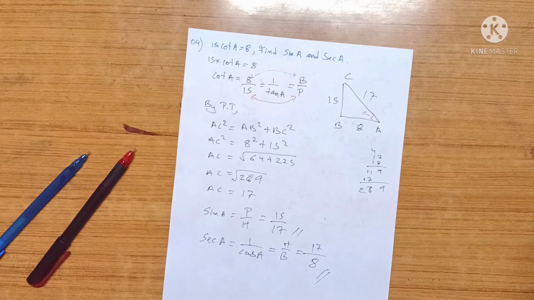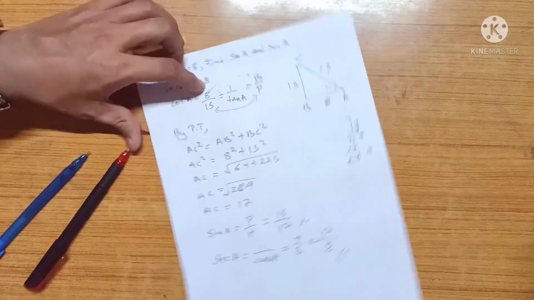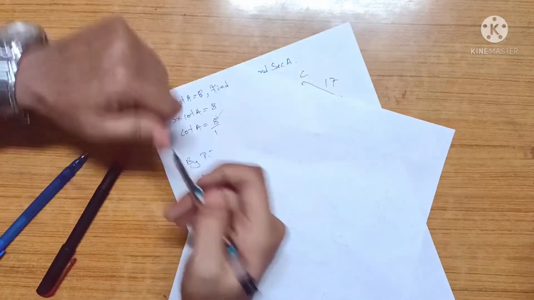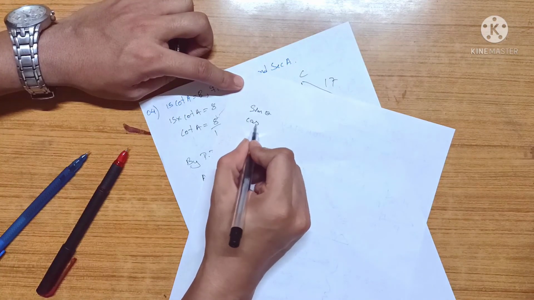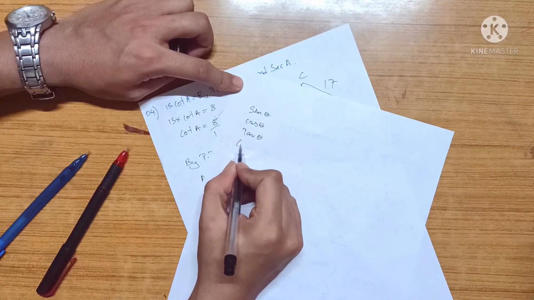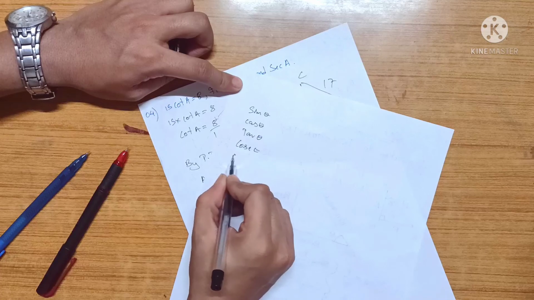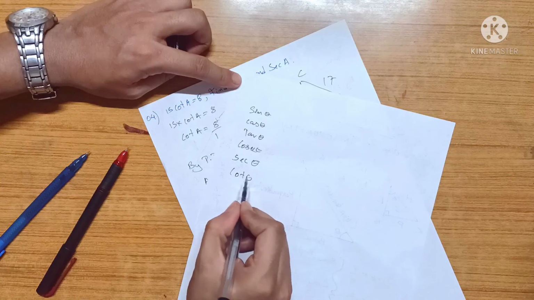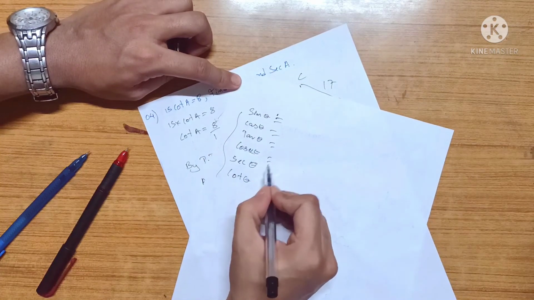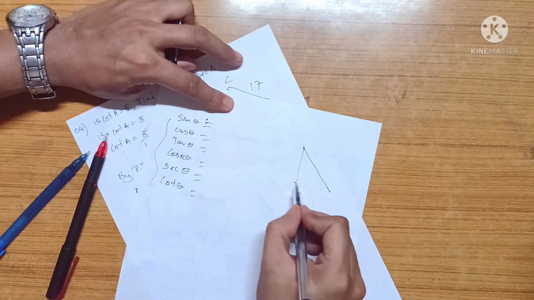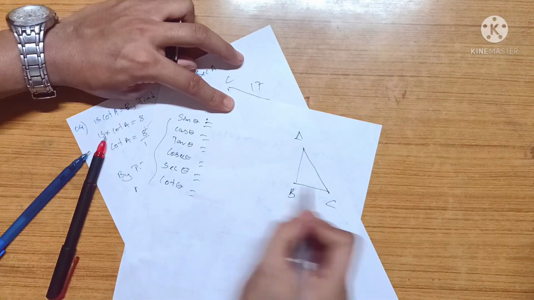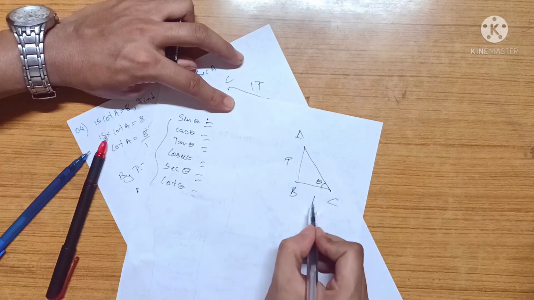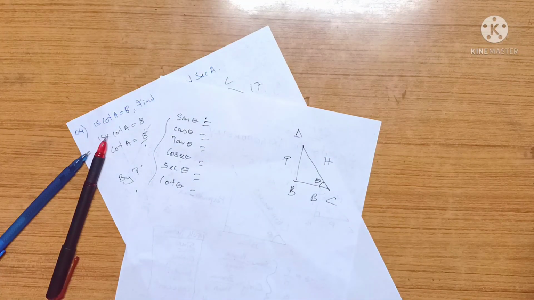Now try question number 5. It's exactly the same, and when they say find all the trigonometric ratios, literally they mean they're asking you to find sin theta, cos theta, tan theta, cosec, sec, cot. All these you have to find applying the formula, and then you can name anything you want. You can name it A, B, C, and then just put a theta somewhere. You put this as theta, this will become the perpendicular, this will become base, this will become hypotenuse. Anyway, try it.